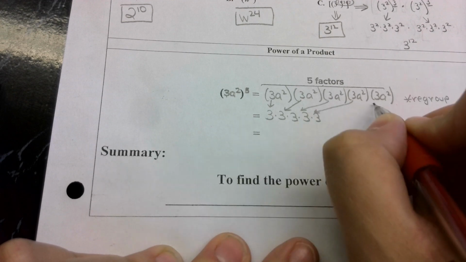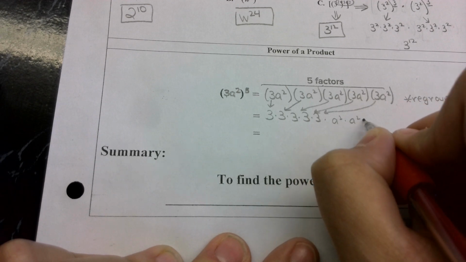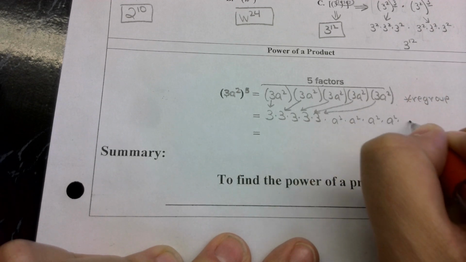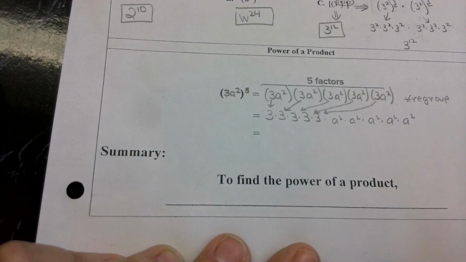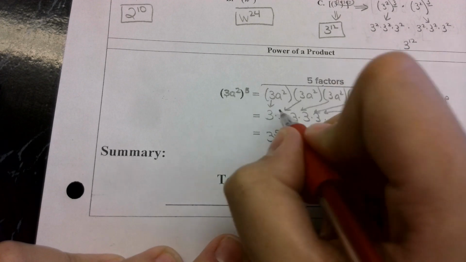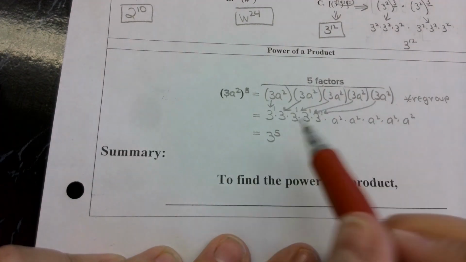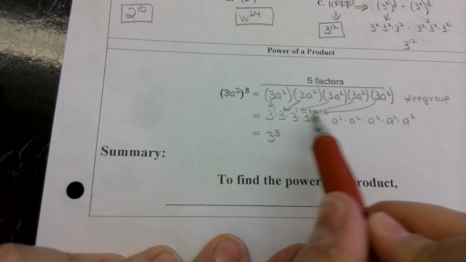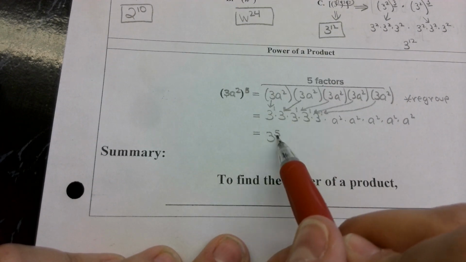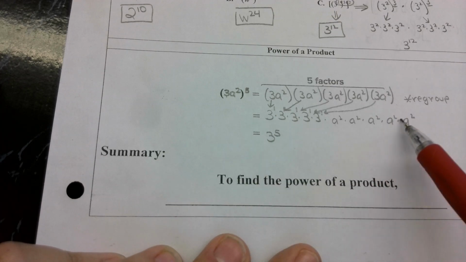Right? You can see how they're all coming out. And then my a's. A squared times a squared times a squared times a squared times a squared. How many times is 3 being multiplied together? 5 times. So in other words, we have 3 to the 5th, right? There's 5 of these 3's being multiplied together. If I were to add in those exponents of 1, 1 plus 1 plus 1 plus 1 plus 1 is 5. I have a squared being multiplied by itself 5 times.